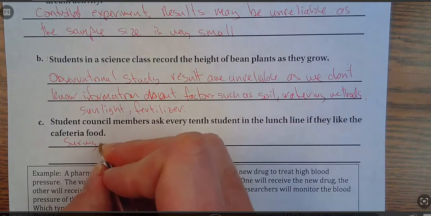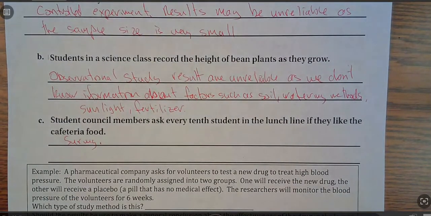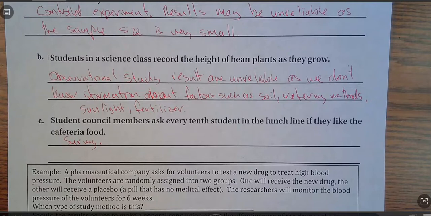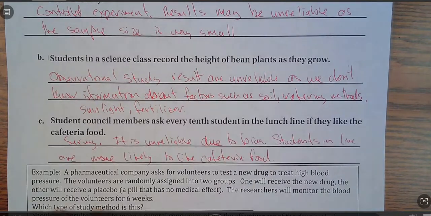What kind of sampling method was it? We're asking every 10th person in the lunch line if they like cafeteria food. So you think, well, it's every 10th. That sounds systematic. People are randomly lining up in line. That sounds good. But the problem is, if you are in the lunch line, are you probably more likely to like the lunches? If you pack, it means you don't like the cafeteria food. So those people aren't being included in this. So this one is going to have some bias in it. Okay, so again, it's unreliable.